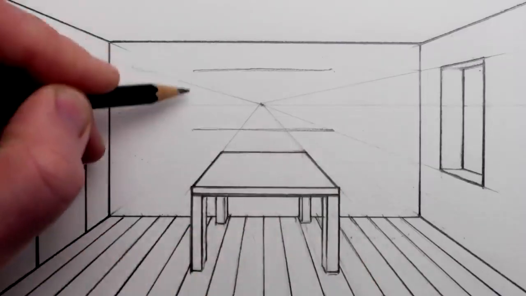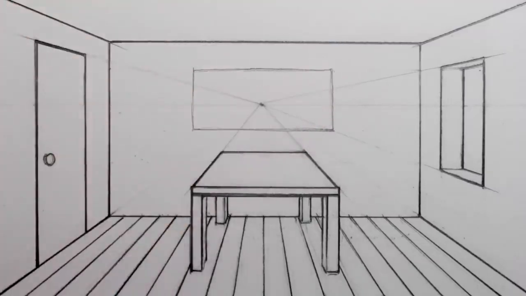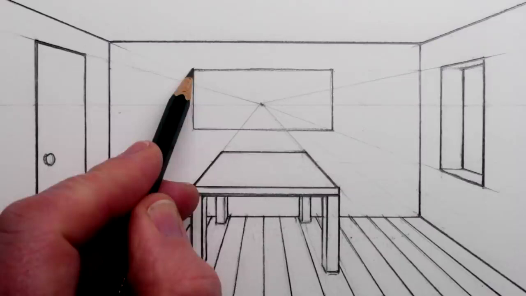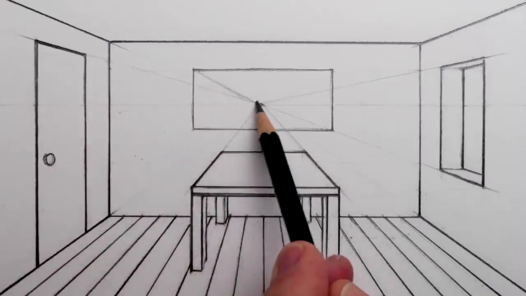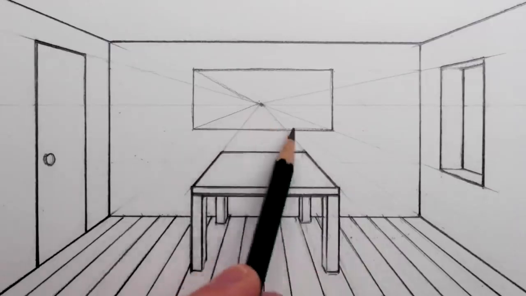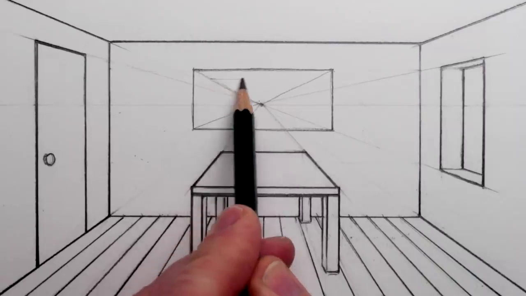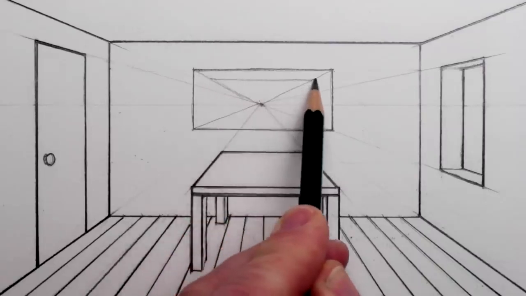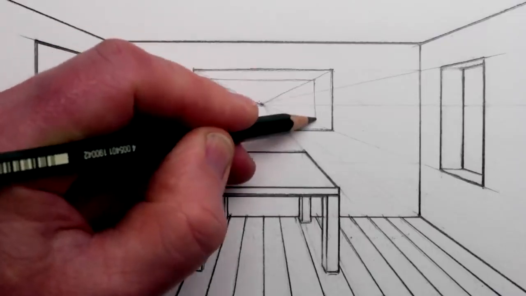So we can draw lines to work out the thickness at the corners of the window, the thickness of the wall of the room. So again, it's the same process that we used for the basic shape of the room at the beginning. We just need to draw a diagonal line from each of the corners of the rectangle, and then we need to draw another rectangle within that, and that will create the thickness of the wall.